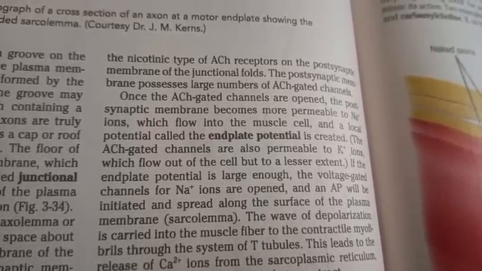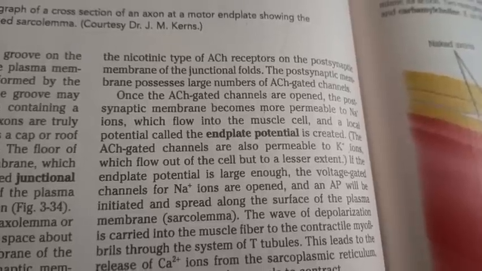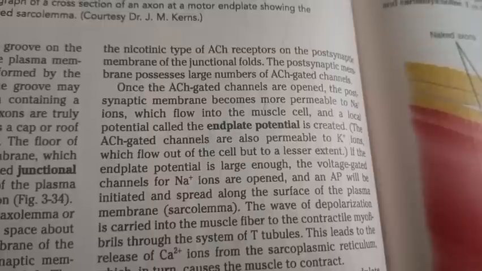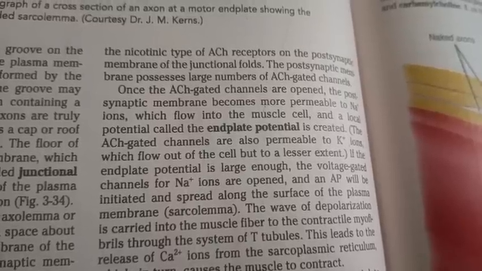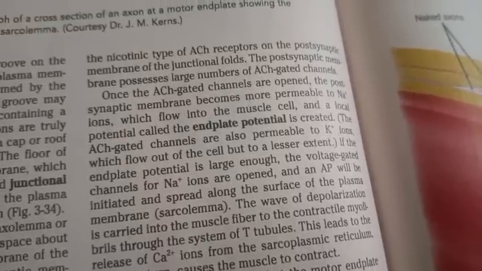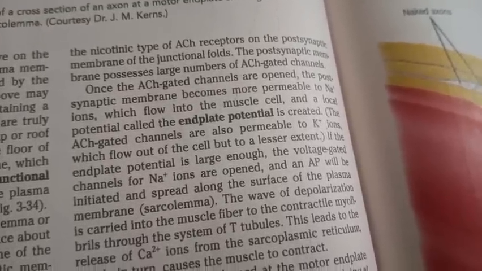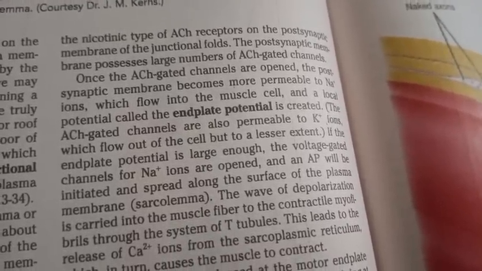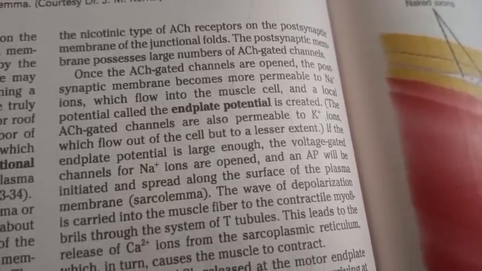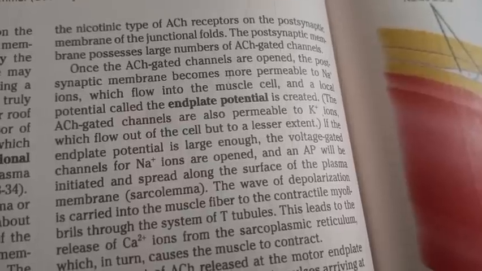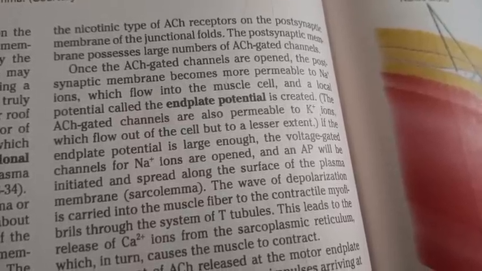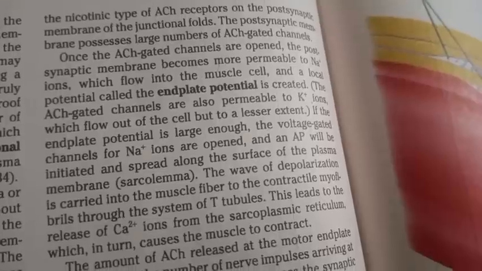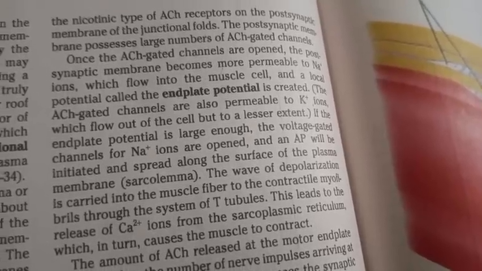In the previous video we were talking about exocytosis. The ACH is thus discharged into the cleft by a process of exocytosis and diffuses rapidly across the cleft to reach the nicotinic type of ACH receptors on the postsynaptic membrane of the junctional fold. The postsynaptic membrane possesses large numbers of ACH-gated channels.